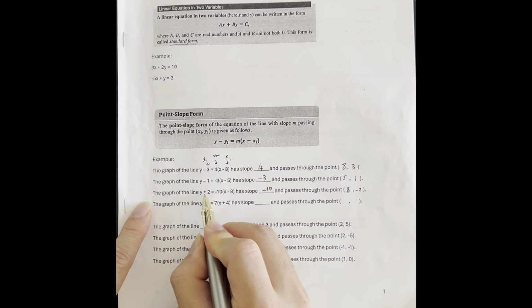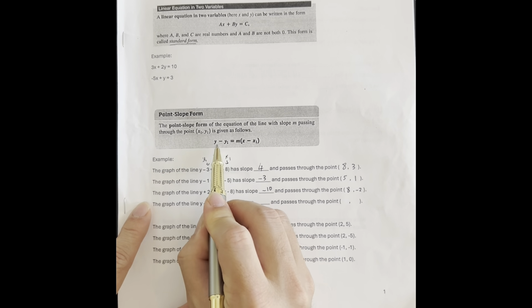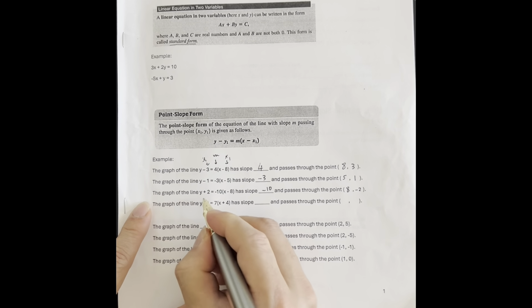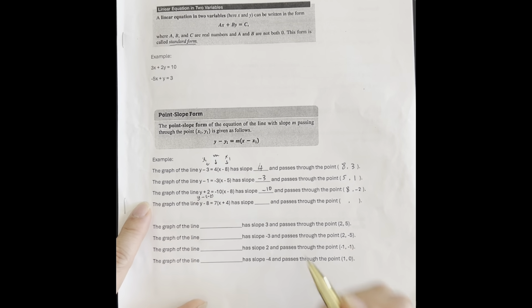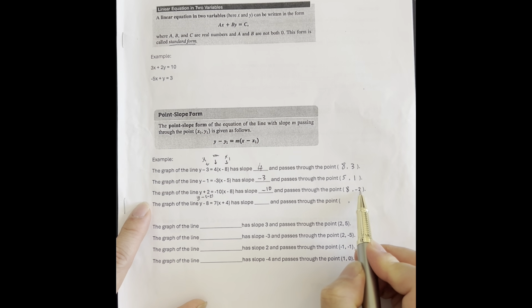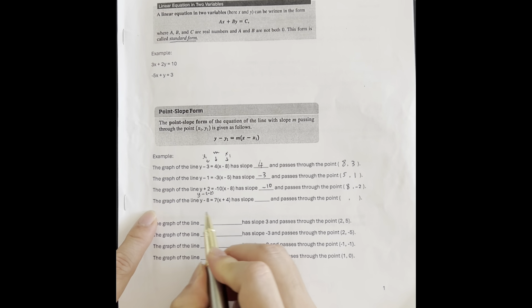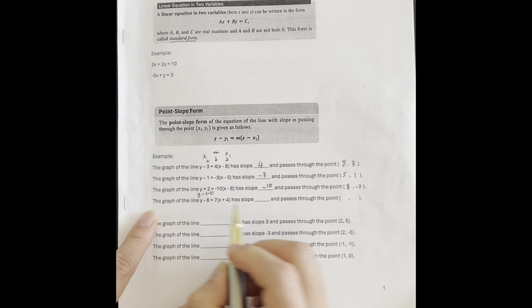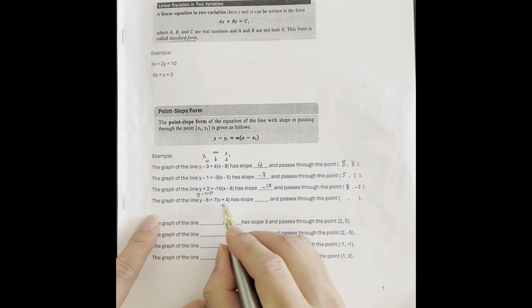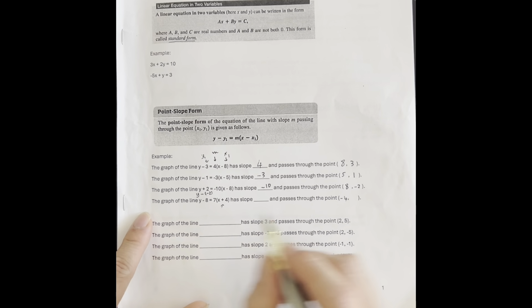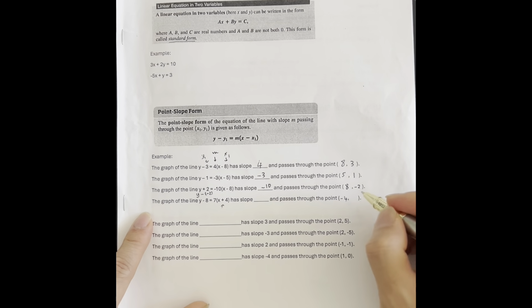Notice it's a plus here. The point slope form has minus y1. So this is the same thing as y minus of minus 2. That's why the y coordinate in this one is minus 2. Similarly, here for this one, this is a plus. So the x coordinate in this case is minus 4, and the y coordinate is 8, and the slope is 7.